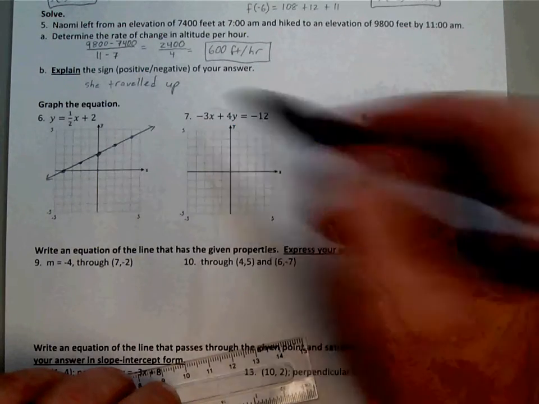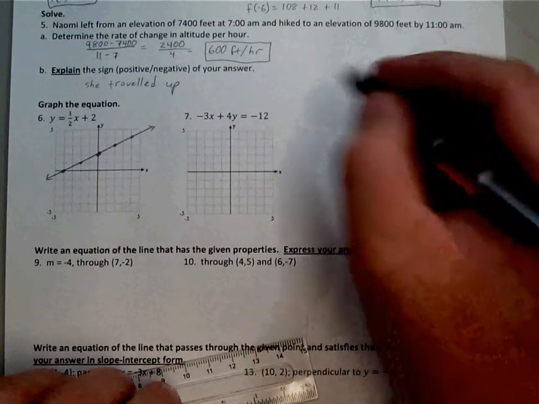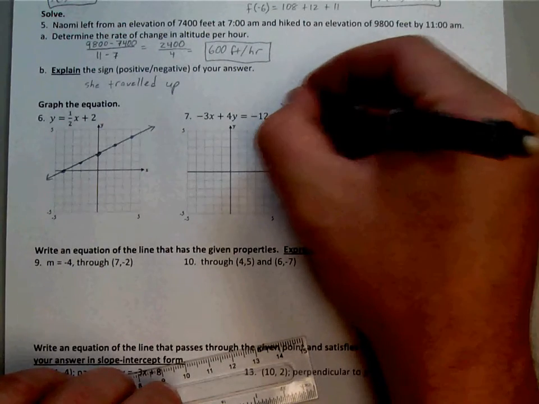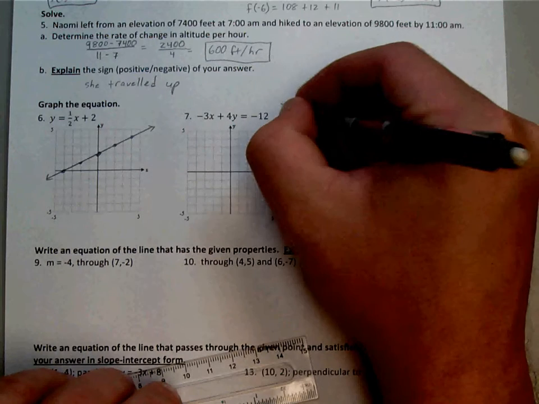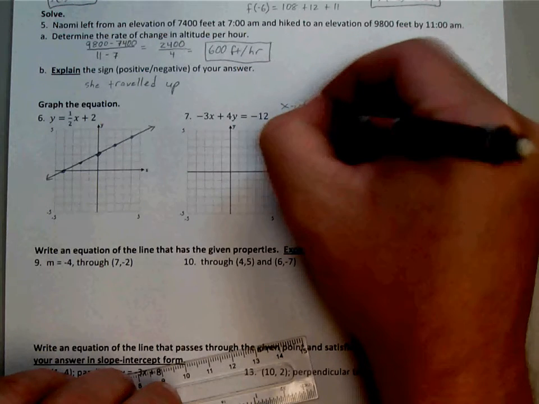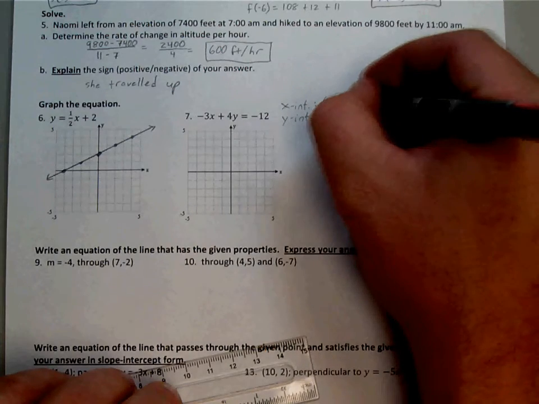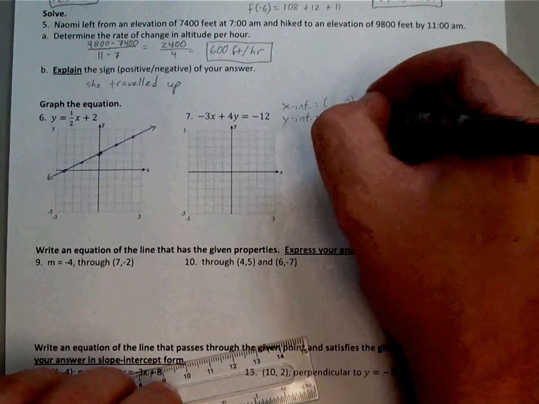Number 7, now it's in standard form. The x coefficient isn't positive, but it's almost in standard form. It'd be easiest to find the x and y intercepts rather than putting it in slope-intercept form. Just remember your x-intercepts happen when your y value is 0, your y-intercepts happen when your x value is 0.